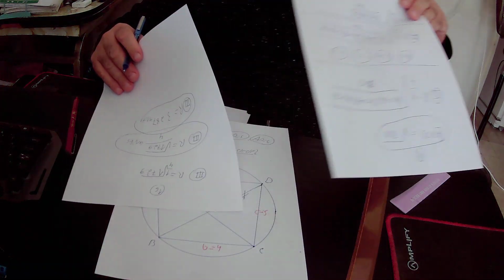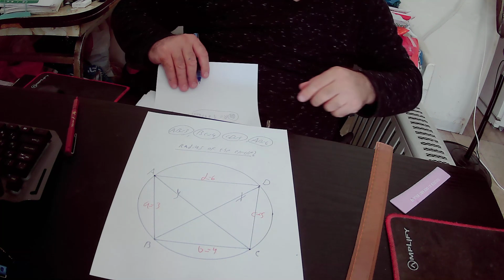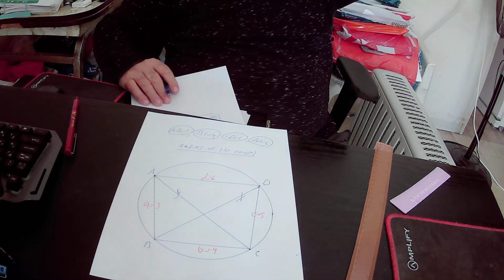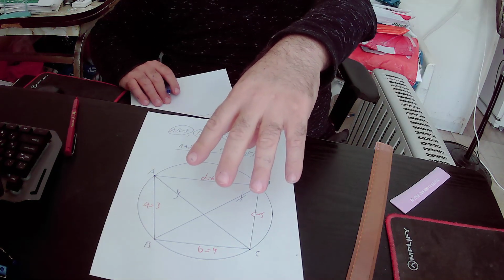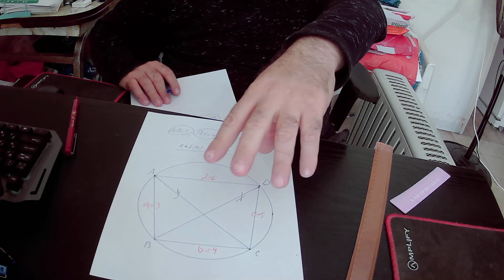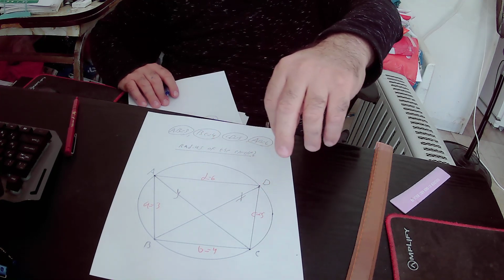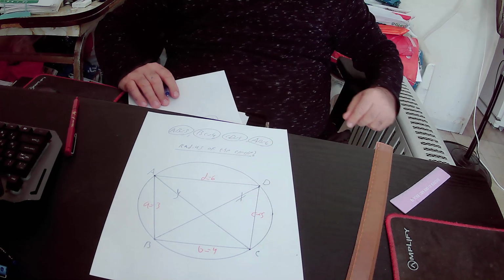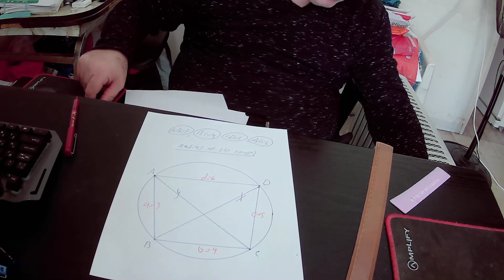I will repeat again. The radius of this circle equals either the root of 172.9 over 4 units, or in terms of numbers, 3.287 units. Okay, so now I'll summarize the lecture.